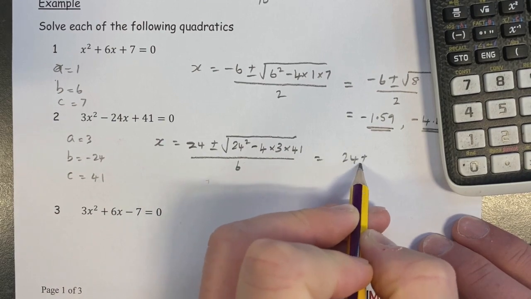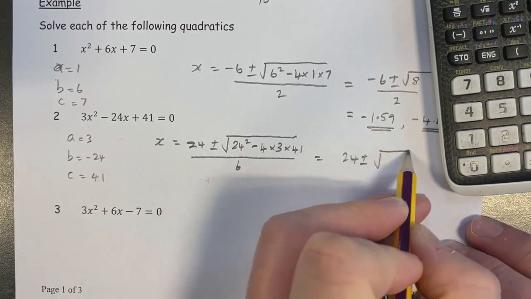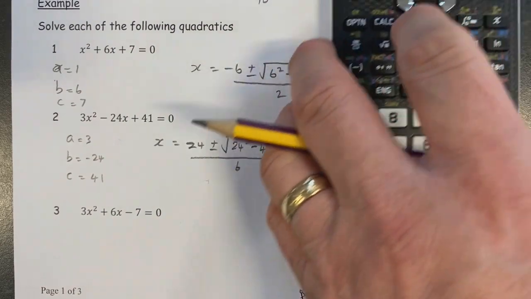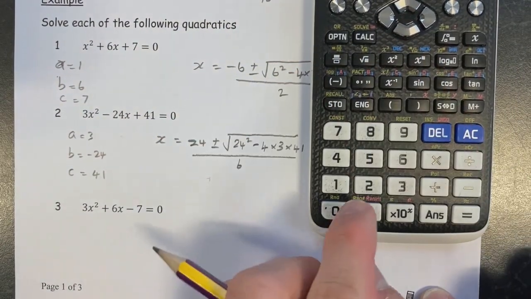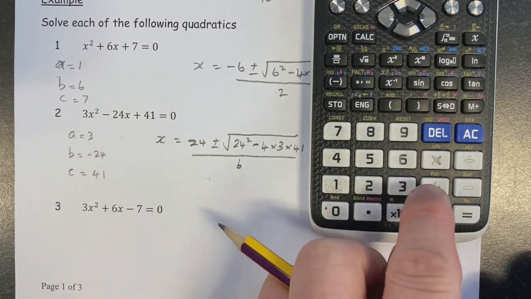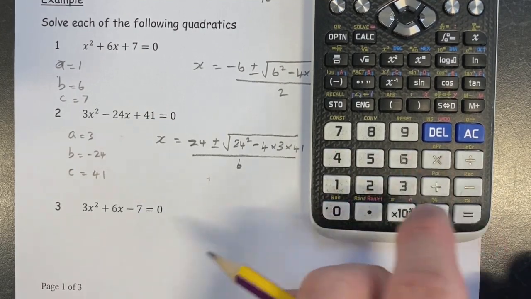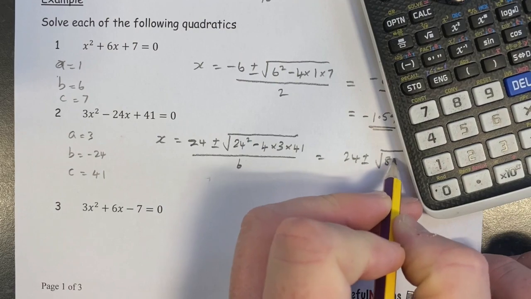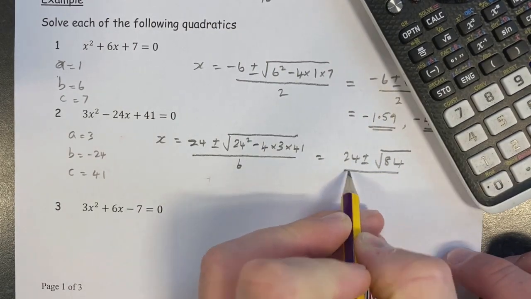So again, if we work out the square root bit first, here we've got 24 squared, take 4 times 3 times 41 equals 84, over 6.